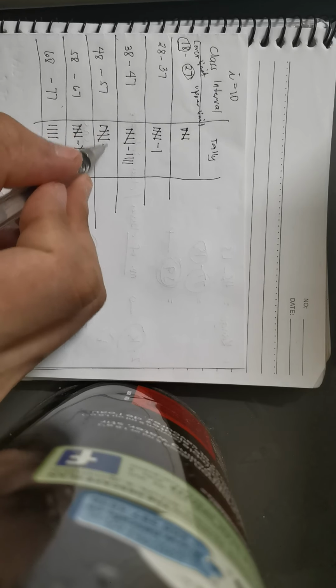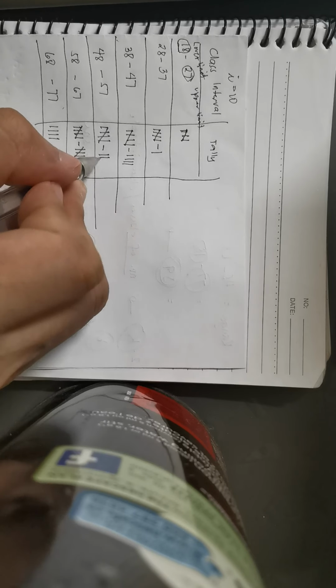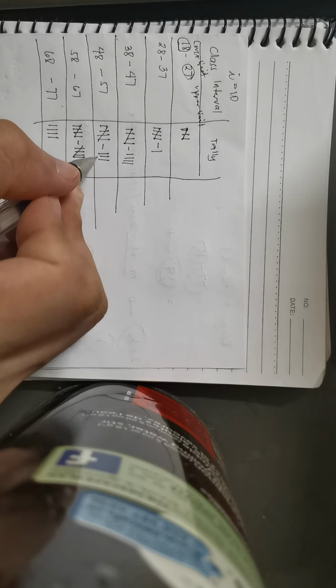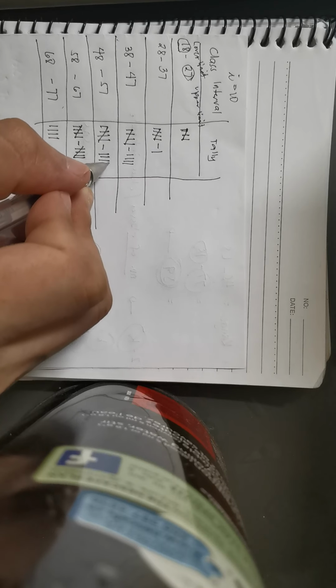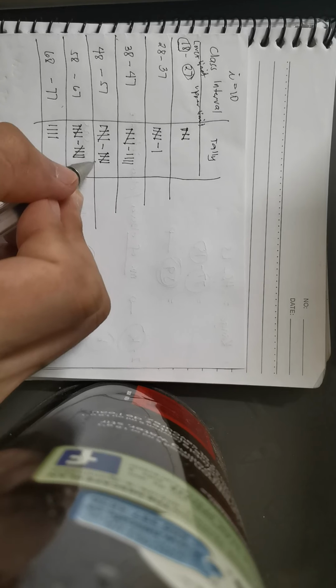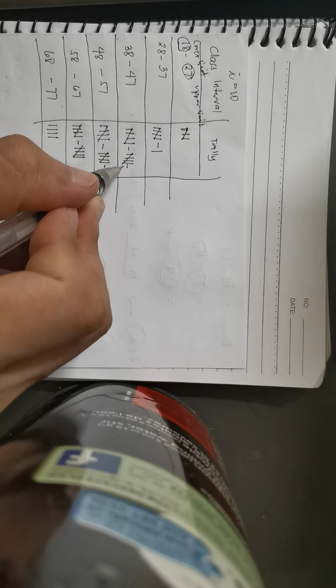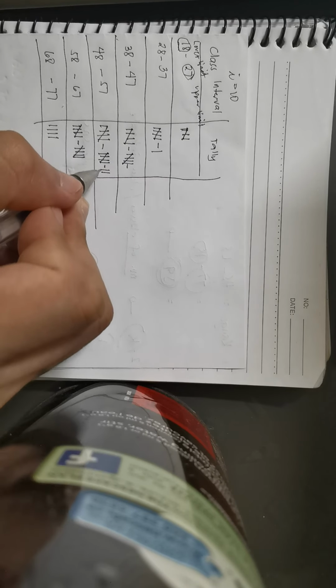Where's 51 years old? 51 is here, and then 53 years old, 54 years old, 56 years old, 54 years old, then 55 years old, 47 years old is here, and then 48 years old here.